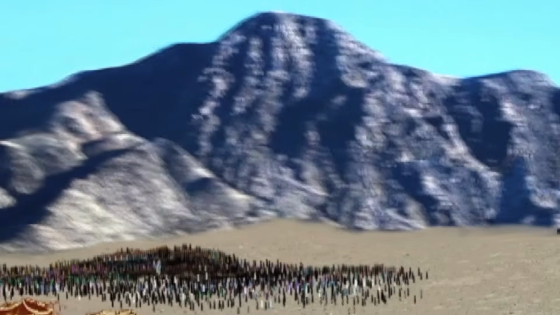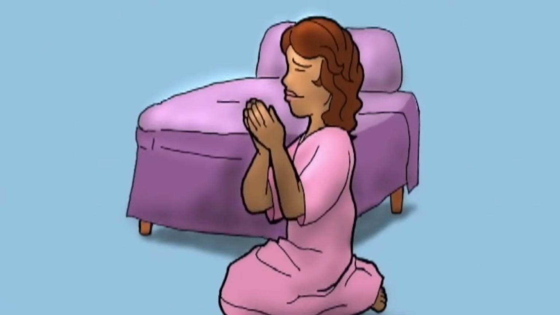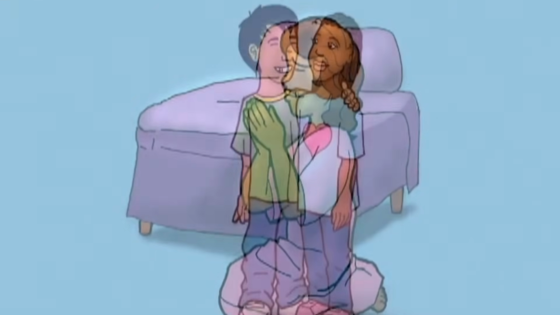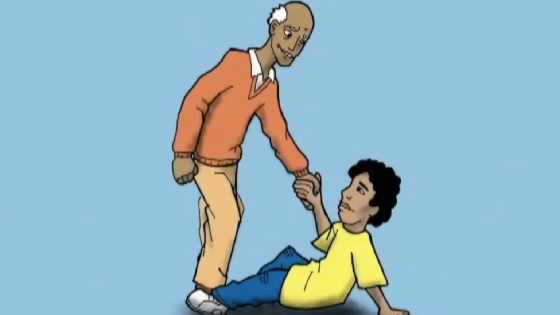Then God spoke the 10 Commandments to the Israelites. In the New Testament, Jesus tells us that the 10 Commandments are summed up in these words: "You shall love the Lord your God. You shall love your neighbor as yourself. And all things that you would want people to do to you, you should do to them." The first 4 commandments focus on loving God.